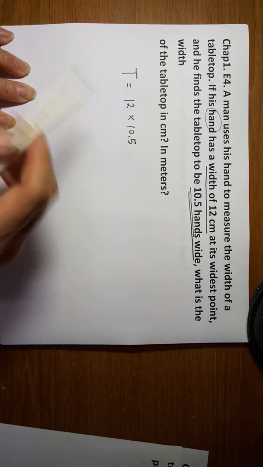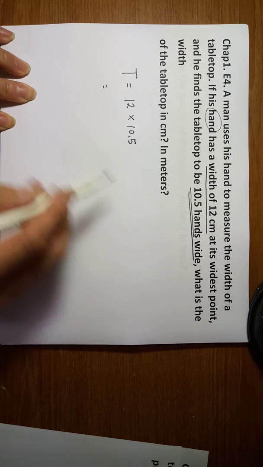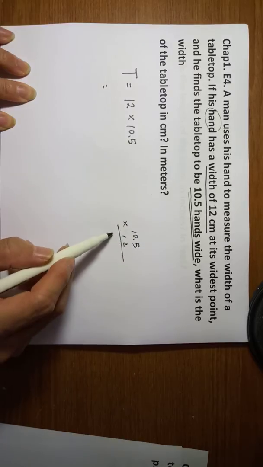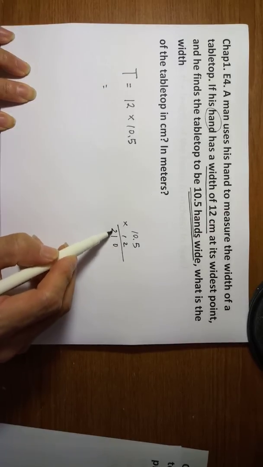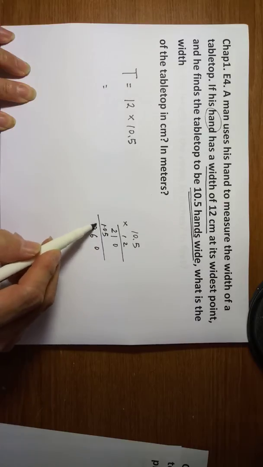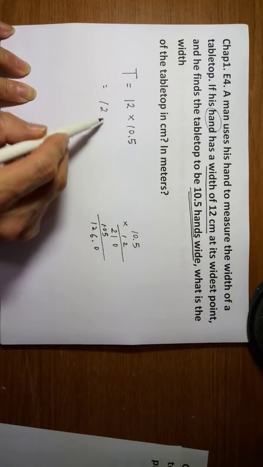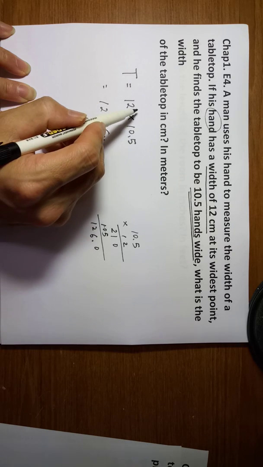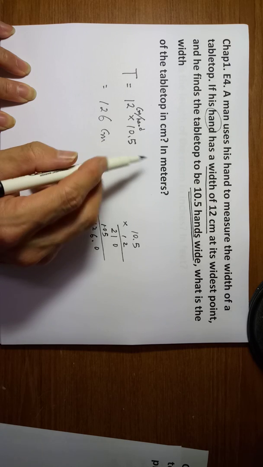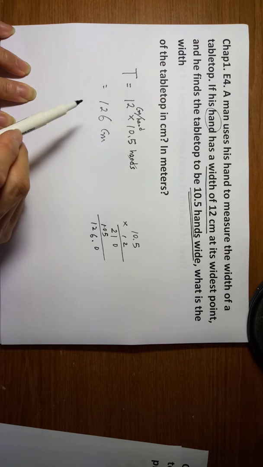12 centimeter per hand width, and then you can calculate 10.5 times 12, and you will get 126 centimeter, because this one is centimeter per hand, and this is the hand width, and then this can cancel out.